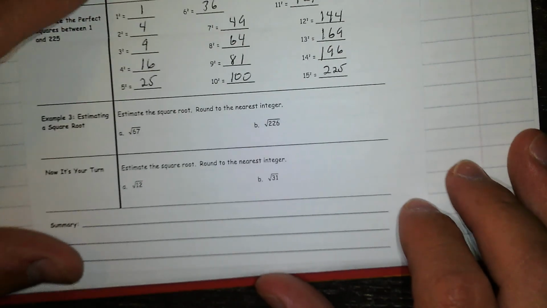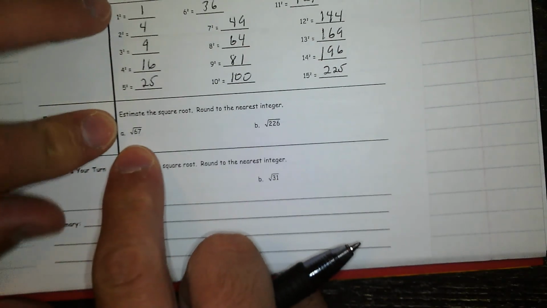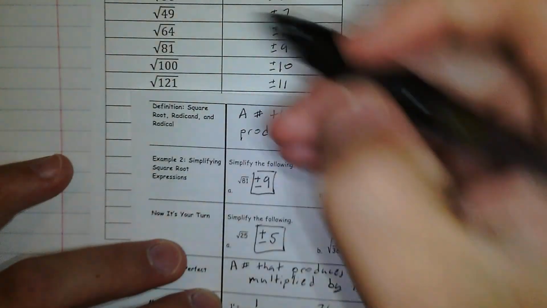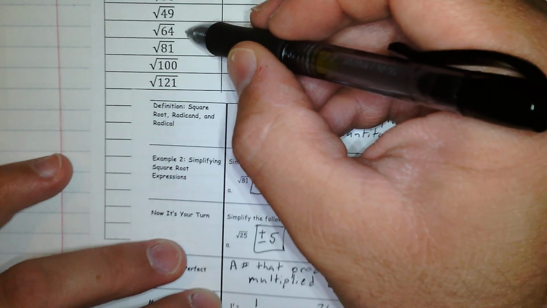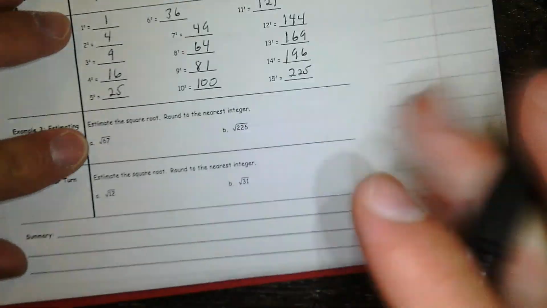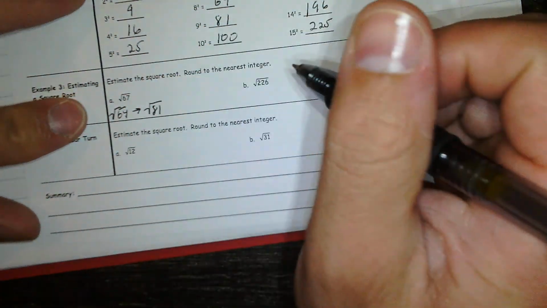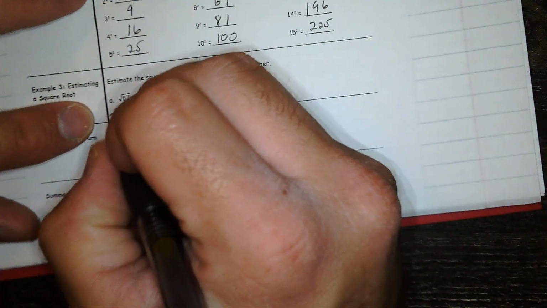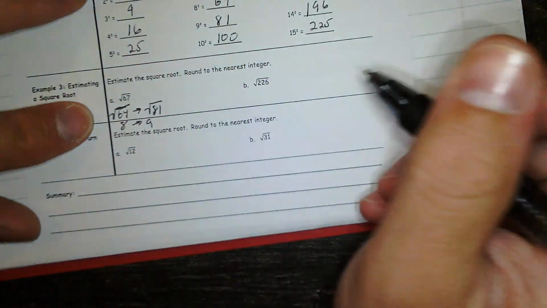So to estimate the square root, we have to find the two perfect squares that would be closest to 67. If we look at our table, we know it's going to be somewhere between the square root of 64 and the square root of 81, which means my answer is going to be somewhere between 8 and 9.